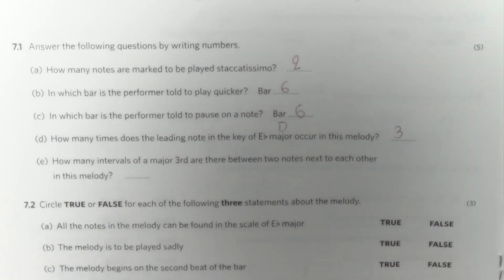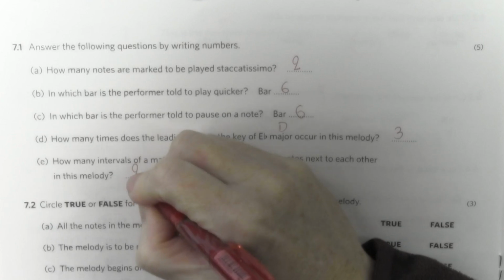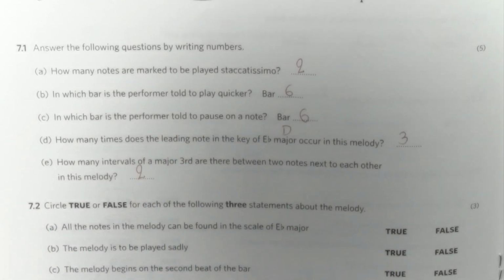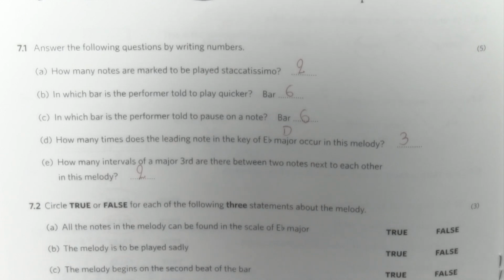How many intervals of major third, so 2 tones, are in this melody? We've got 1 in bar 1 here. Then we've got 1 in bar 4. I think 2. These 2. Mi flat sol, la flat do. I think 2. I hope I'm correct. I haven't got the answers book, so I hope I'm not missing anything, but let me know if so.